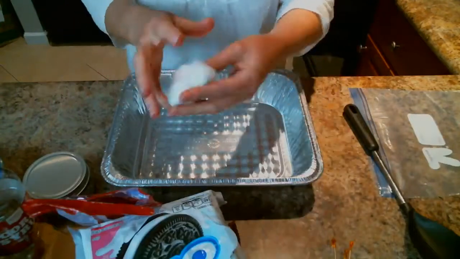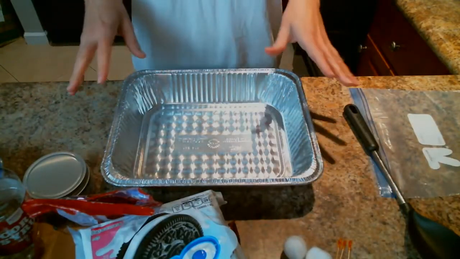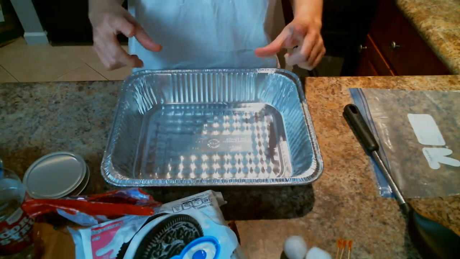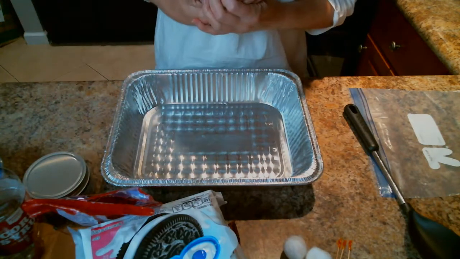And I even grabbed some cotton balls to make some clouds. We can talk about the water cycle. We'll talk about all of it. And you can follow along. You can be creative. I hope that you'll take a picture at the end to upload to the classroom.